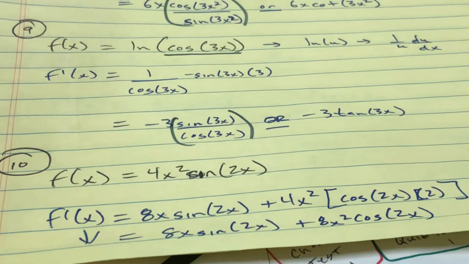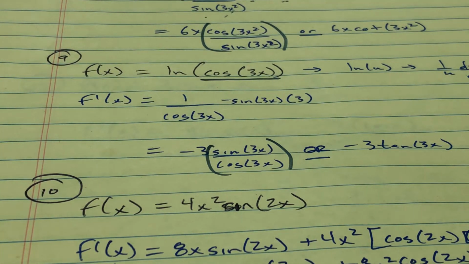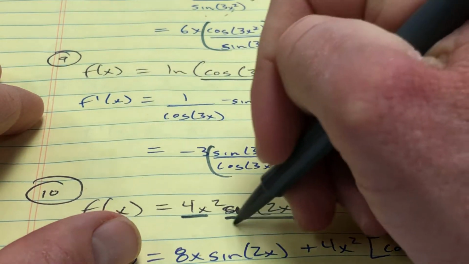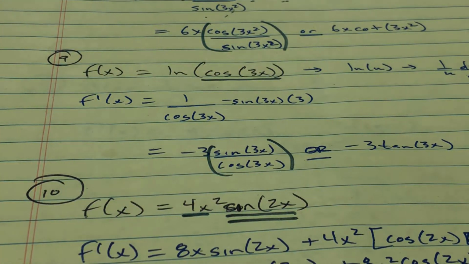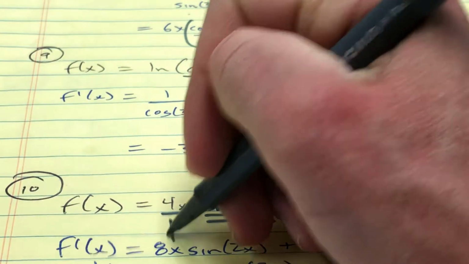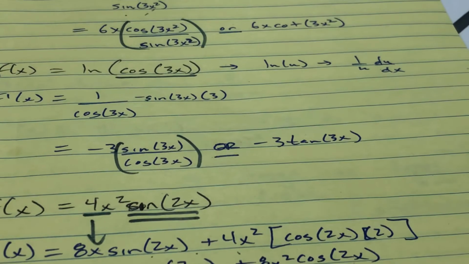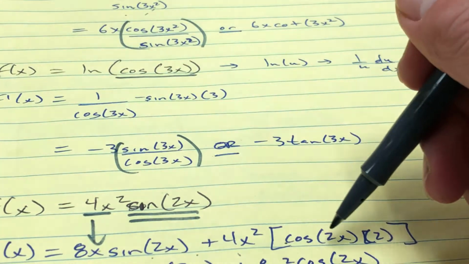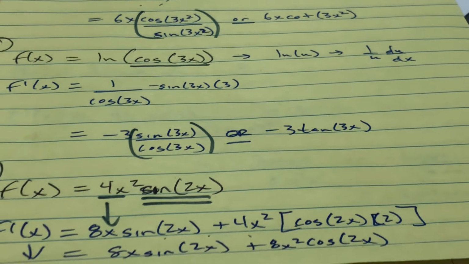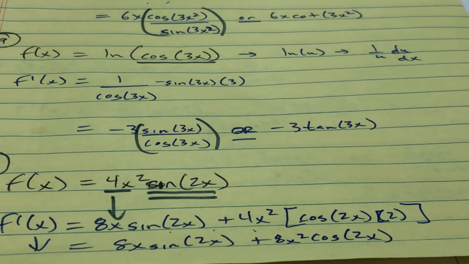All right, let's take a look at 10 here. Product rule, 4x squared times sine of 2x. Derivative of the first times the second plus the first function times derivative of the second. Derivative of any sine u would be cosine u times the derivative of u with respect to x. 2 times 4x squared is 8x squared. That would be my answer.